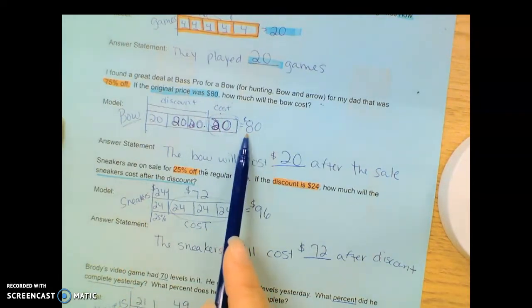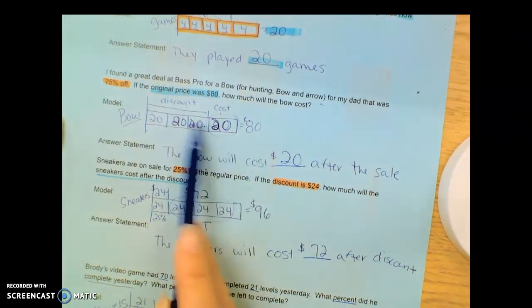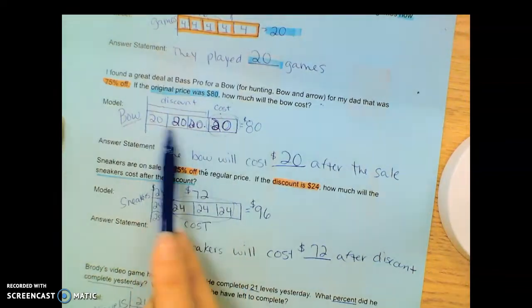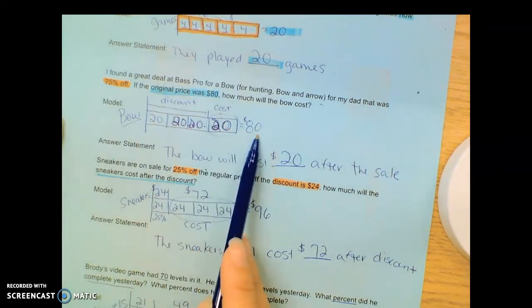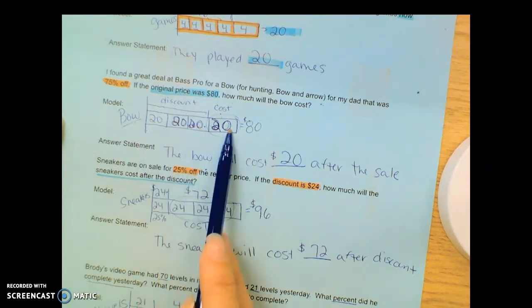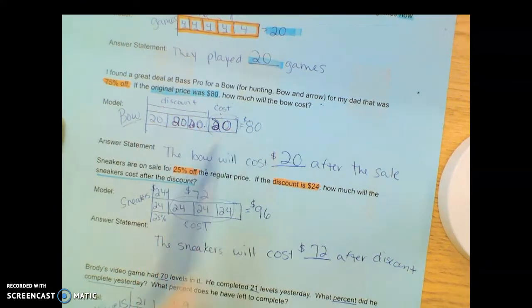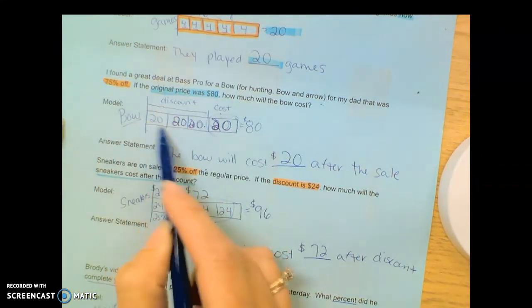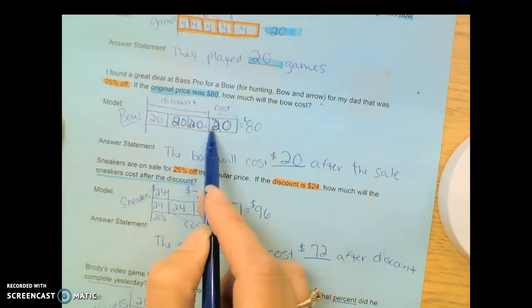So then I asked myself, if this is the total, what number would go in each box to add up to 80? I know it has to be the same number. I need 4 groups of some number to equal 80. So in this case, it would be 20. 20, 40, 60, $80. So then I marked the 75%, which is 3 boxes, 25, 50, 75%.